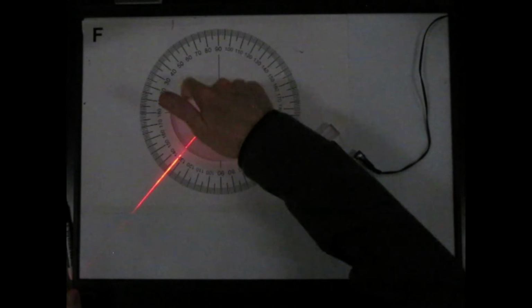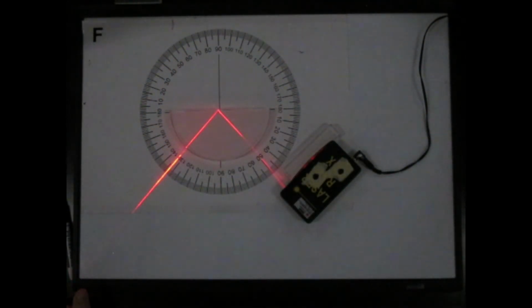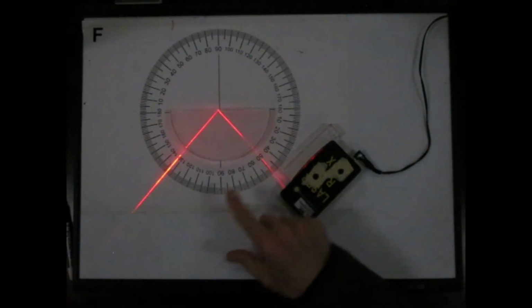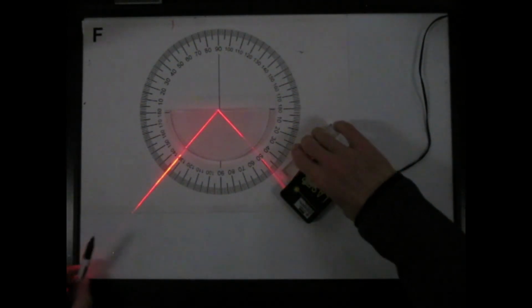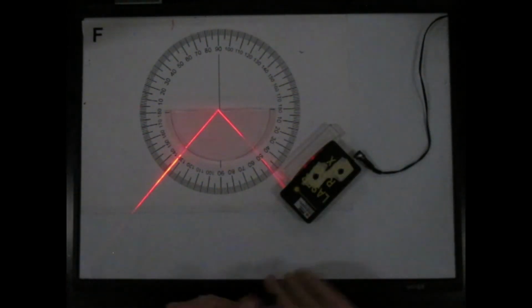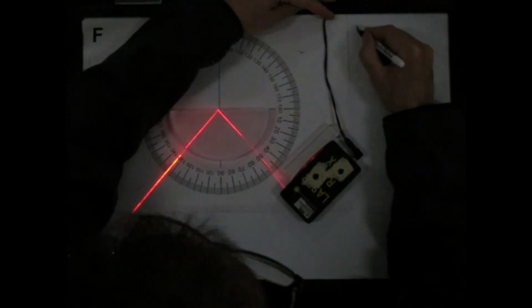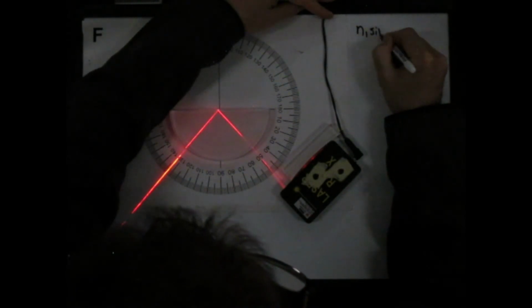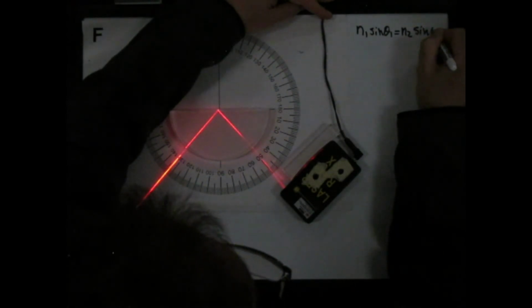All of the light, there's no light that's escaping the surface over here, and all of it is being reflected internally. Right? So we can figure out the angle for which that happens based on the index of refraction we determined. So maybe I'll just leave that and say, look, in this case we have n1 sine theta 1 equals n2 sine theta 2.